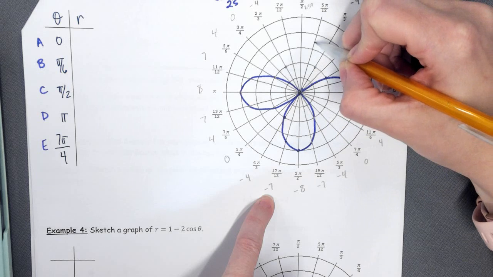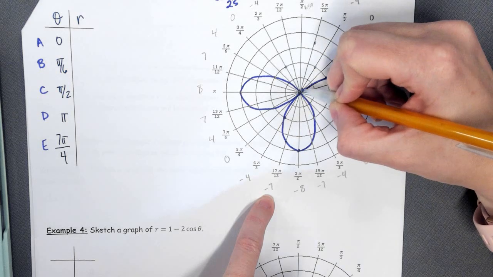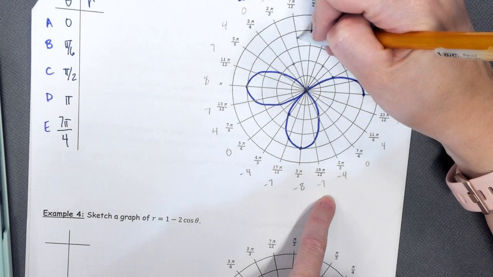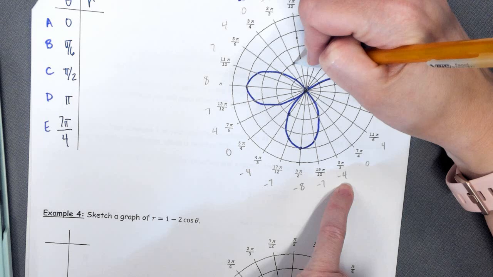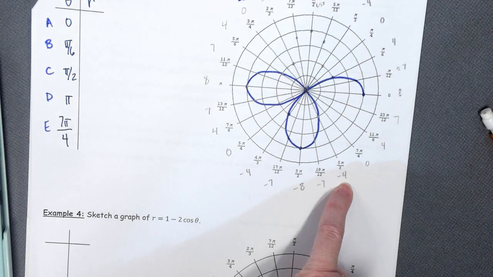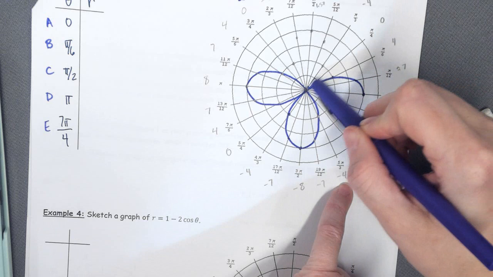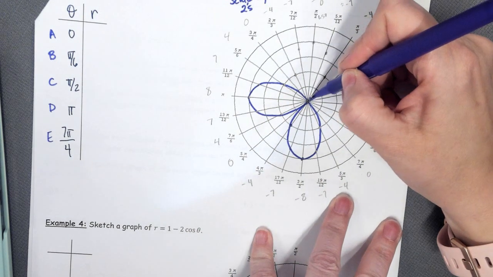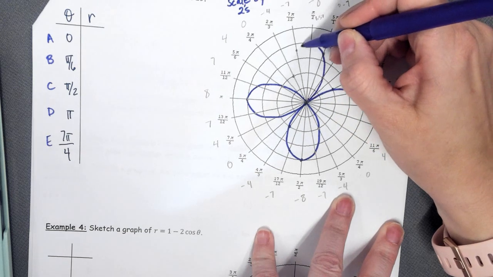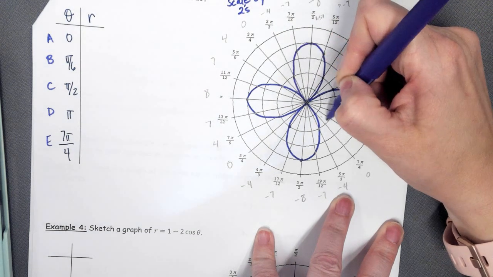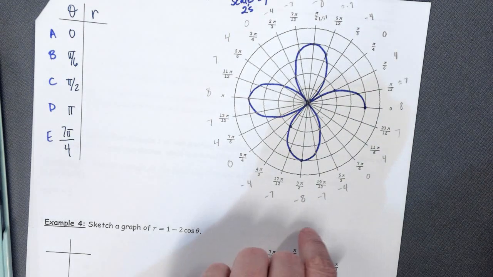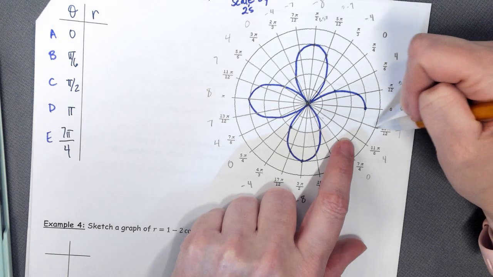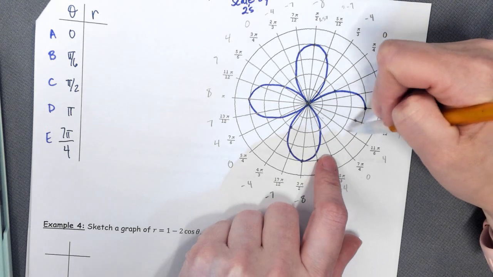My -7, my -8, my -7, and then this was the one I graphed first, and then 0. Okay, so your loop is going like this, and then like this, and then we have around to the top, and then this is going to be where your last loop is. And you can use the symmetry to help you. Like you can see if this is 7, this one's going to be 7.